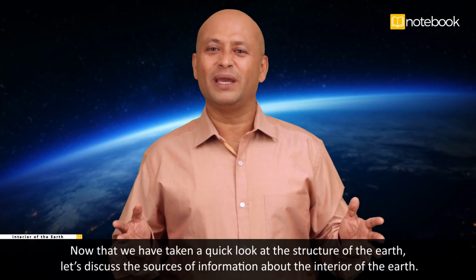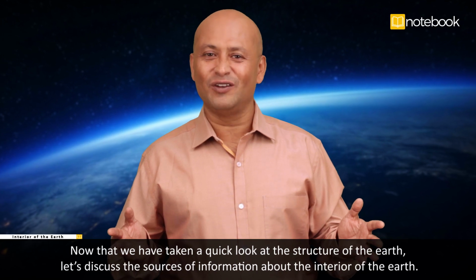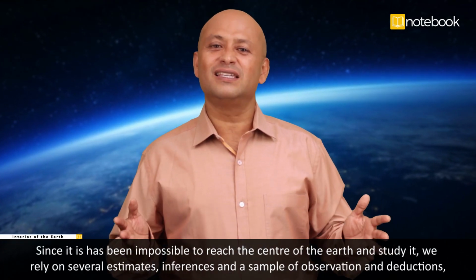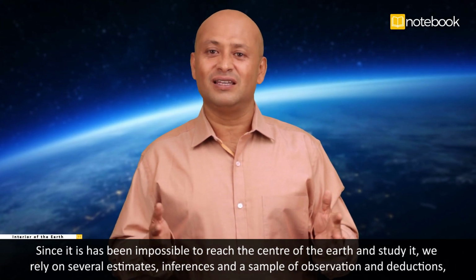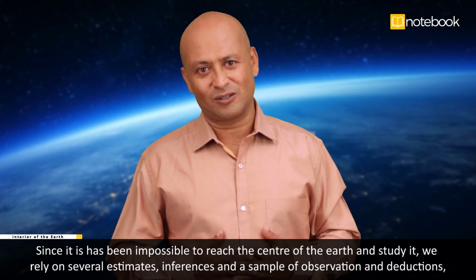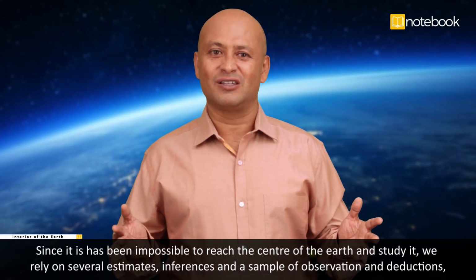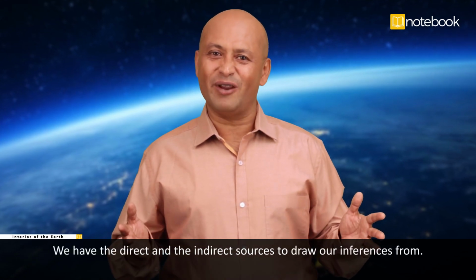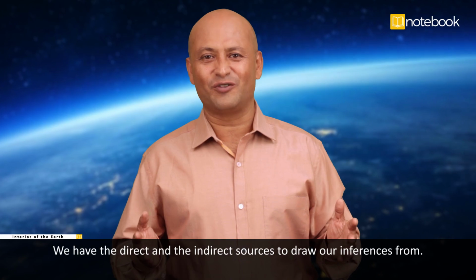Now that we have taken a quick look at the structure of the Earth, let's discuss the sources of information about the interior of the Earth. Since it has been impossible to reach the center of the Earth and study it, we rely on several estimates, inferences, and a sample of observation and deductions to understand the Earth's interior. We have the direct and the indirect sources to draw our inferences from.